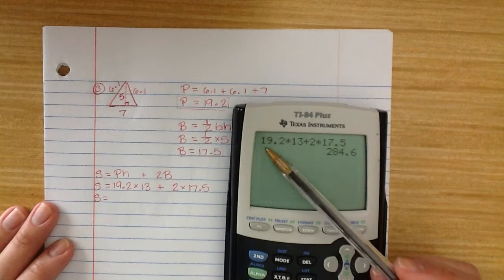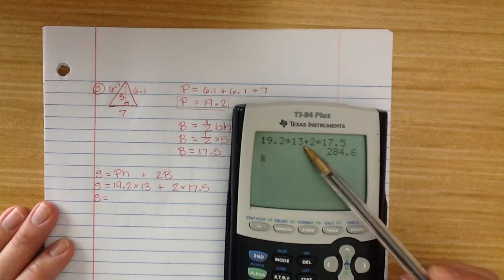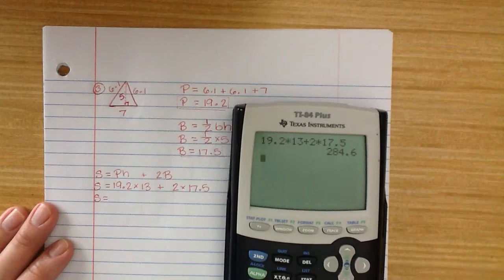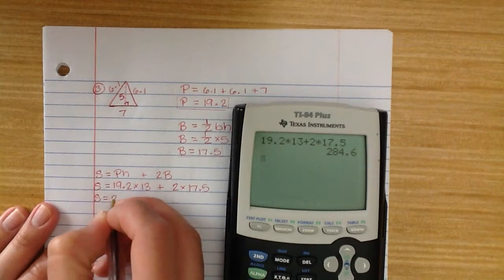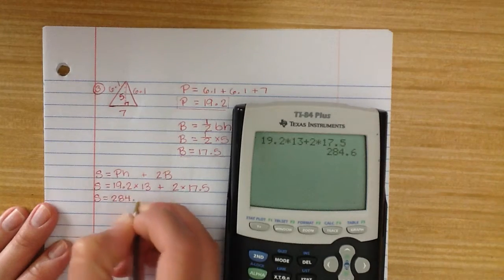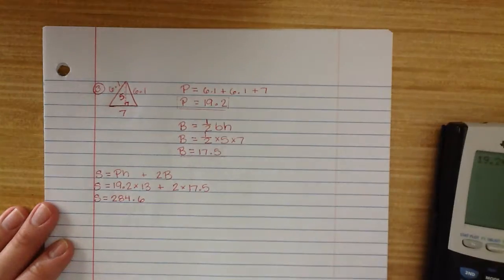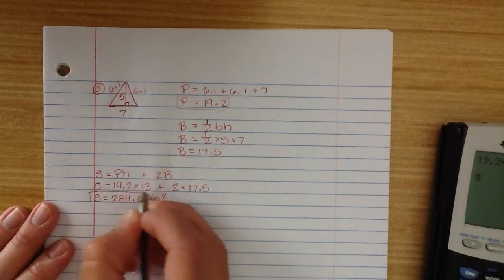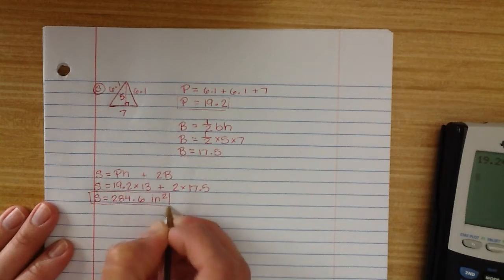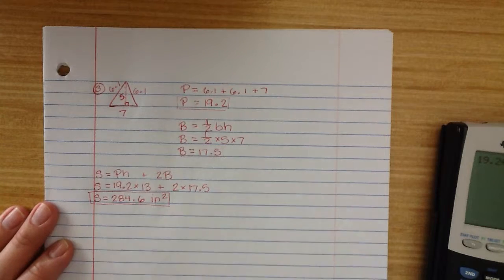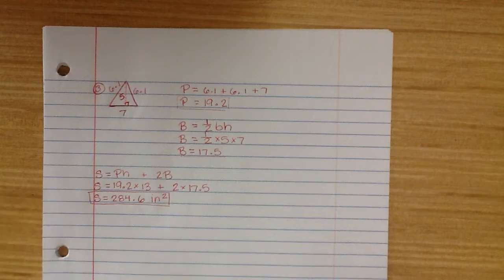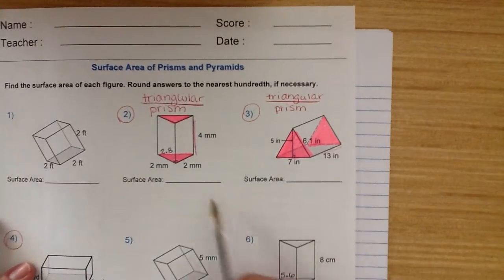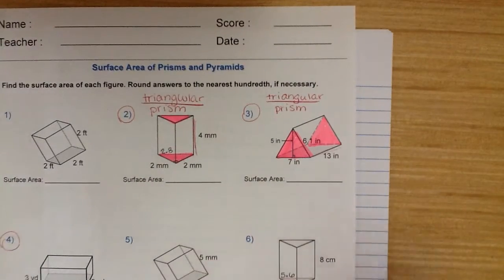And here we go. 19.2 times 13 plus 2 times 17.5, and we will get 284.6, and we have inches squared. Don't forget your units, and this is our final answer. So now we've gone over 2 of the examples for triangular prisms.